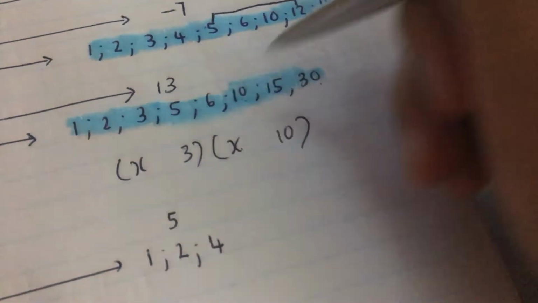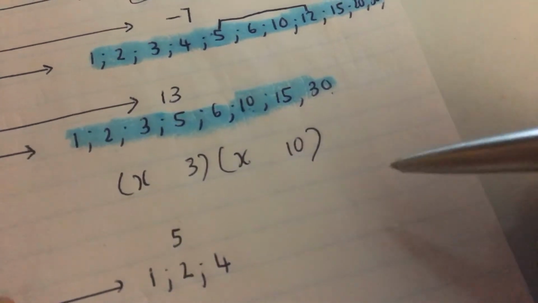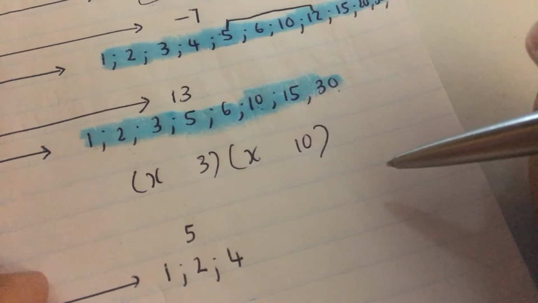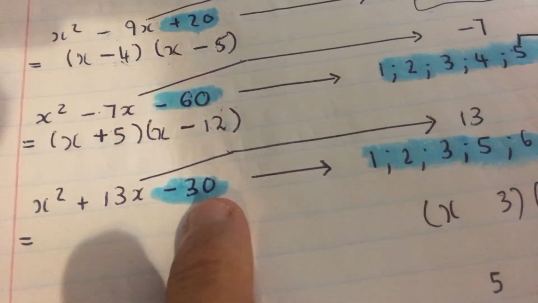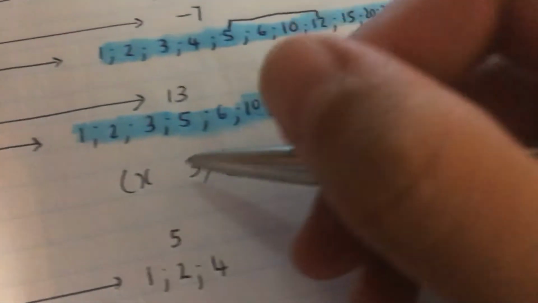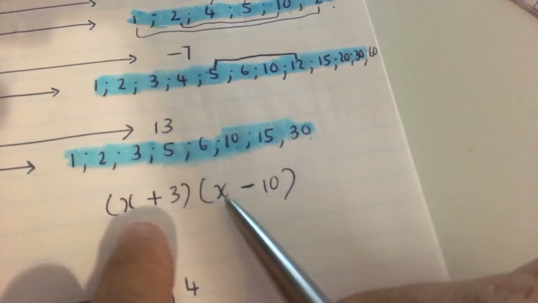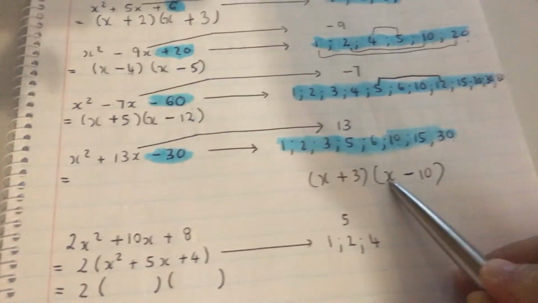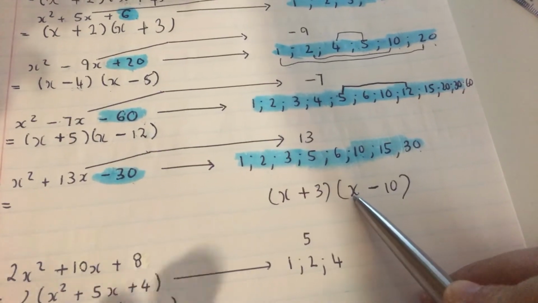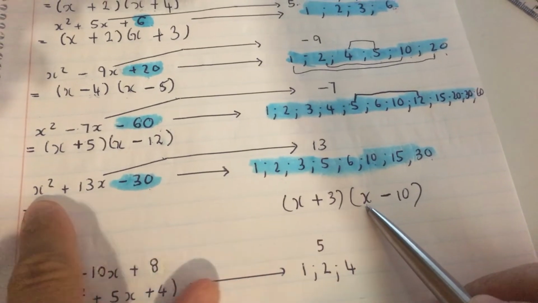So x and x, and you're going to say 3 and 10. Okay, but now I need negative 30. So if I need negative 30, what am I going to do over here? So you're going to tell me, okay, so put a negative here and put a positive here. Now let's check. X times x, gives me x squared.